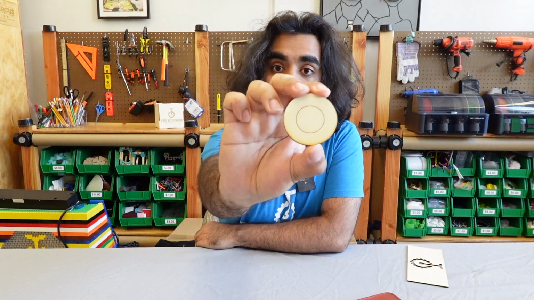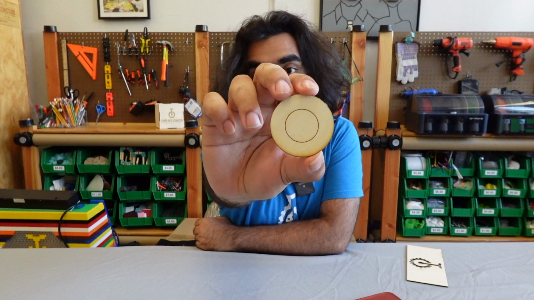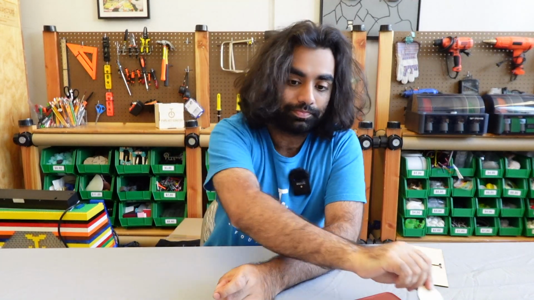And so there you go. That is a circle with another circle etched inside of it. So that's an example of doing vector cuts and vector engraves with a laser cutter.